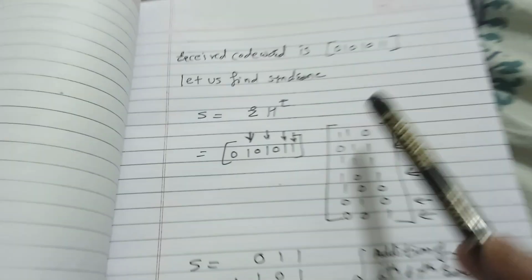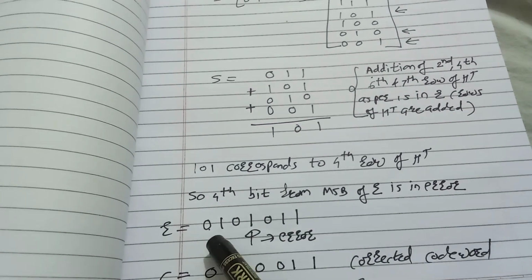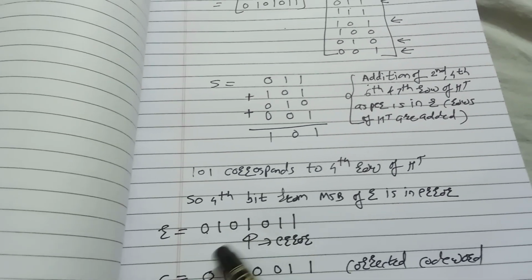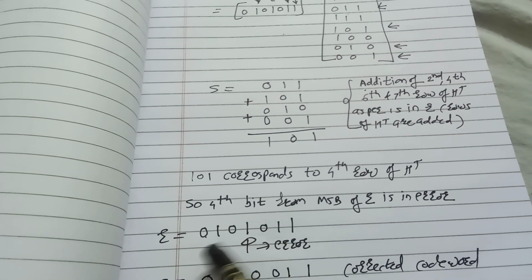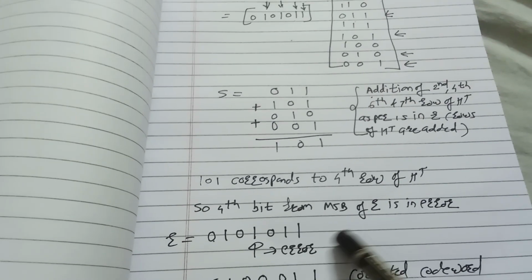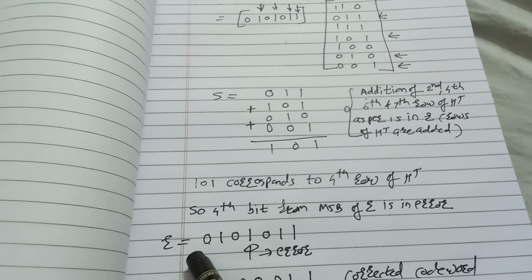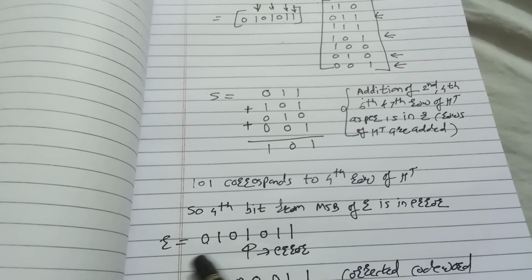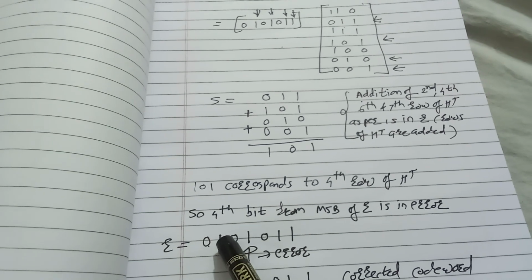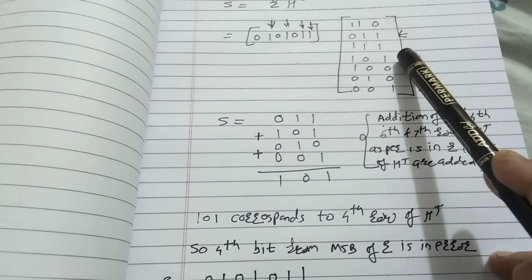So this is the received code word: 0 1 0 0 1 0 1 0 1 1. So the fourth bit from the, don't get confused with the side. If you take from this side, you will not get the correct answer. So the fourth bit from the MSB. I am saying MSB; LSB is this one. So MSB: 0 1 1, 2, 3, 4. So this bit is in error because the row is the fourth row.